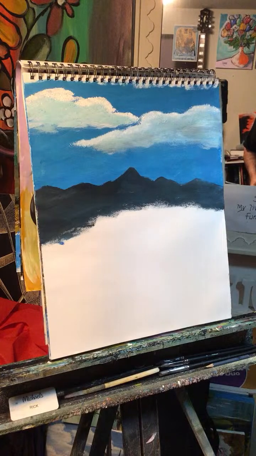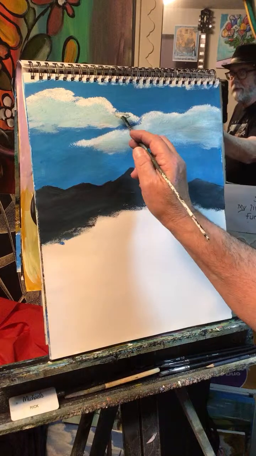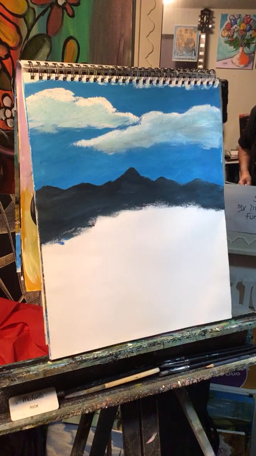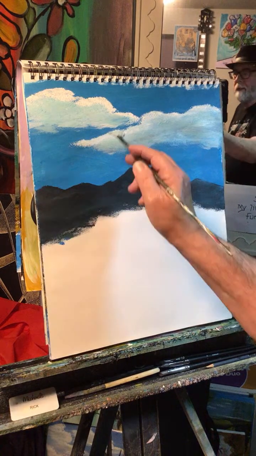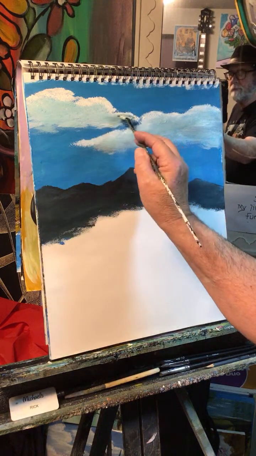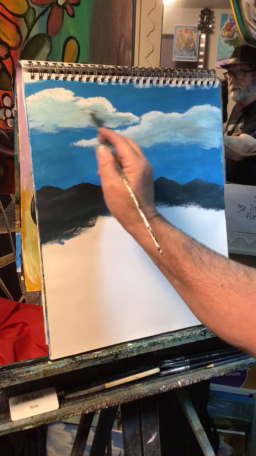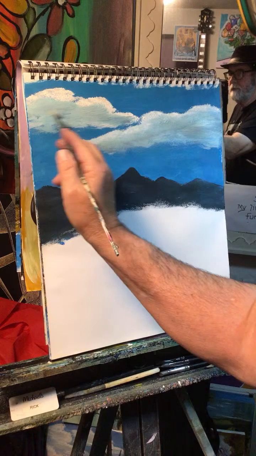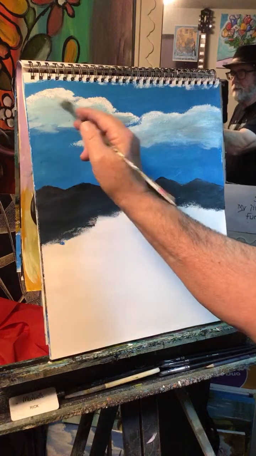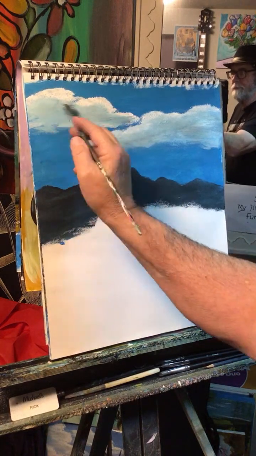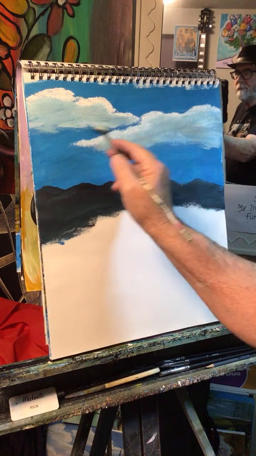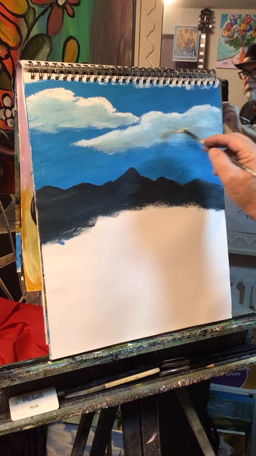I'm going to gray it up a bit. I kind of like the gray look. Probably have to wait, let it dry a bit.